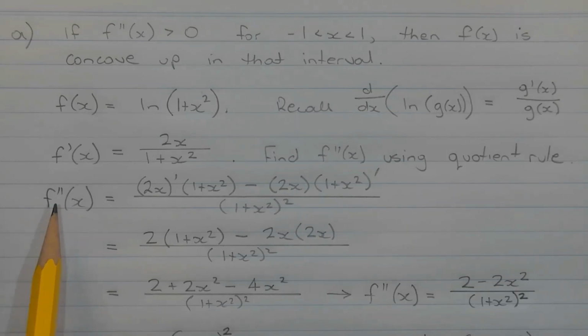We get f double dash of x is equal to the derivative of 2x times 1 plus x squared minus 2x times the derivative of 1 plus x squared over 1 plus x squared in brackets squared. And that equals 2 times 1 plus x squared in brackets minus 2x times 2x over 1 plus x squared in brackets squared.